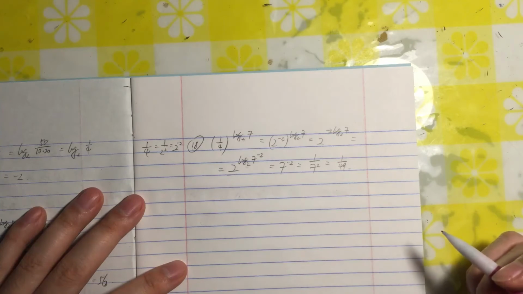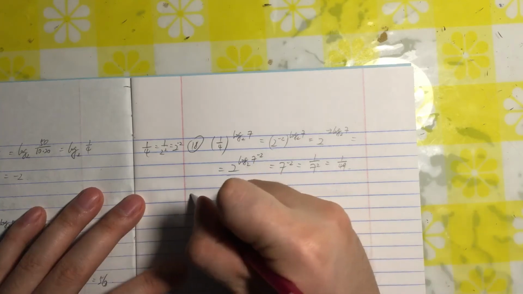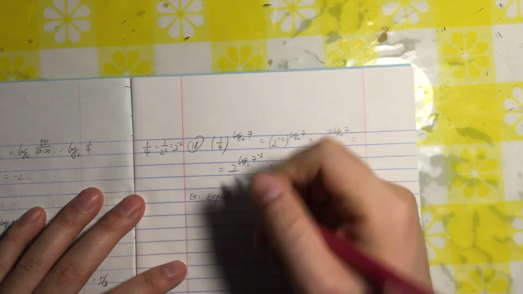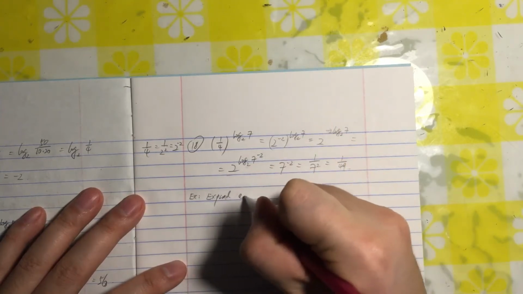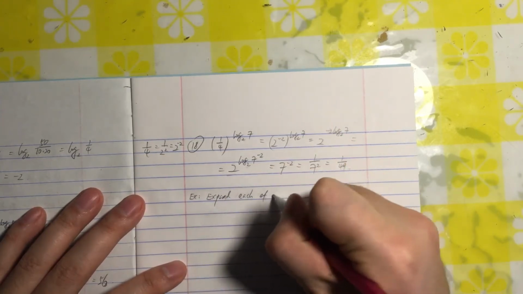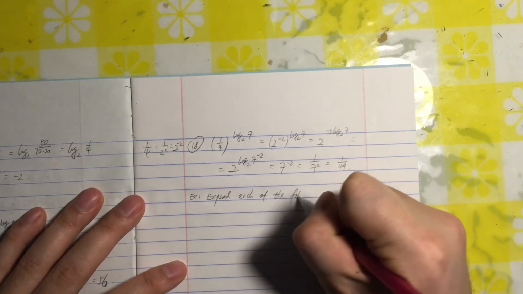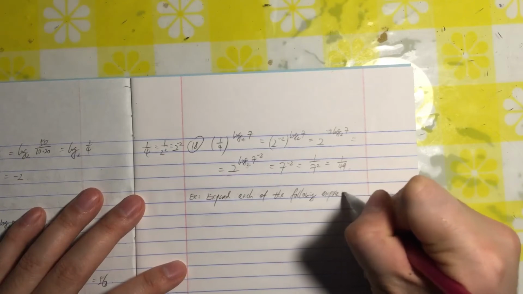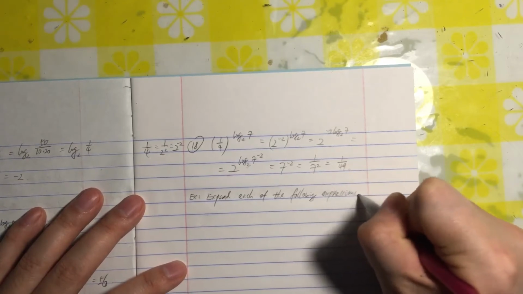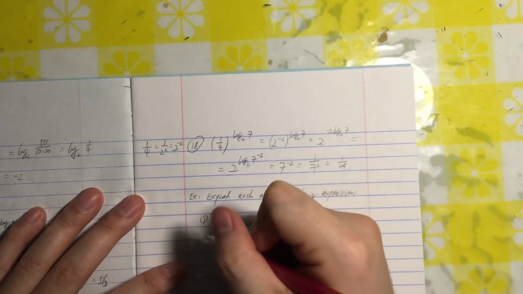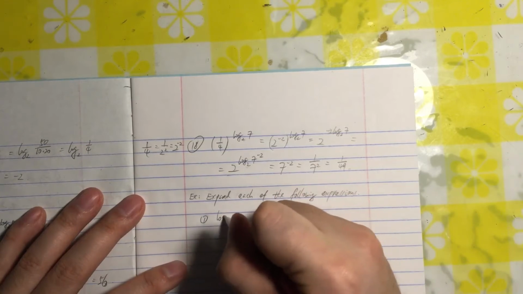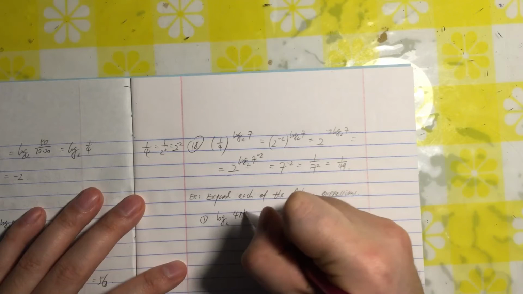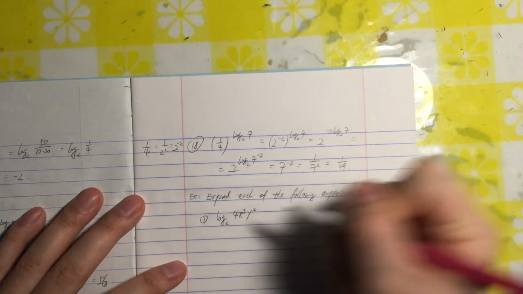Next, let's look at some different examples. Expand each of the following expressions. First expression, log base 2 of 4x cubed, y to the power of 4.